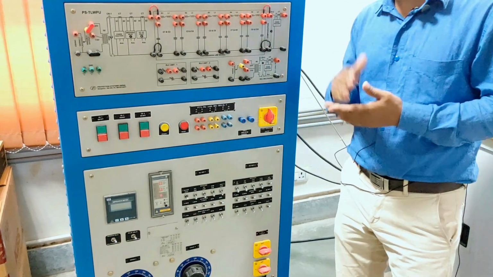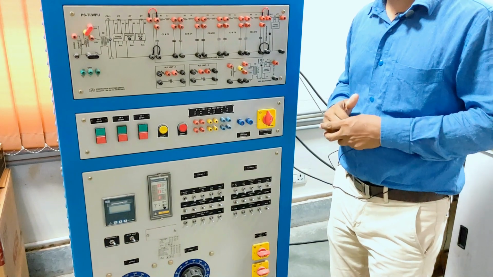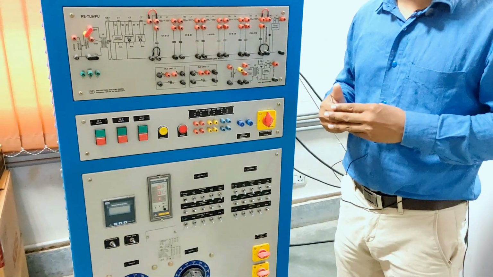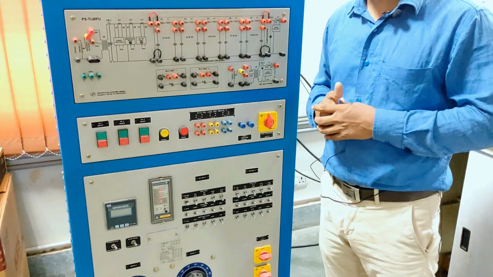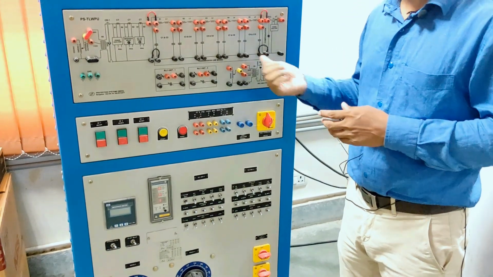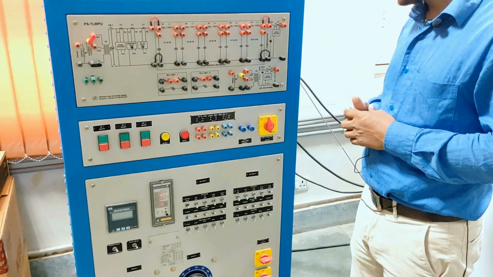In this experiment we will see which method gives us accurate zero voltage regulation and faster zero voltage regulation. We will conclude that after completing this experiment.